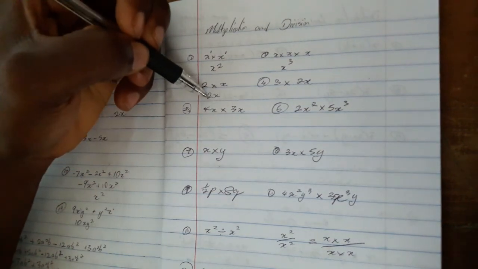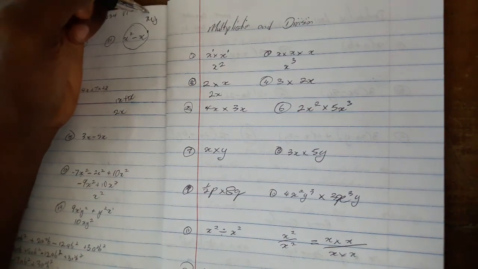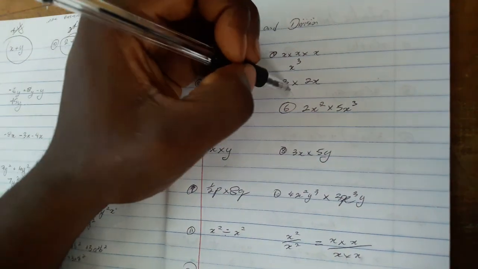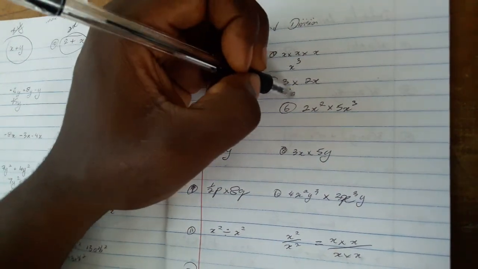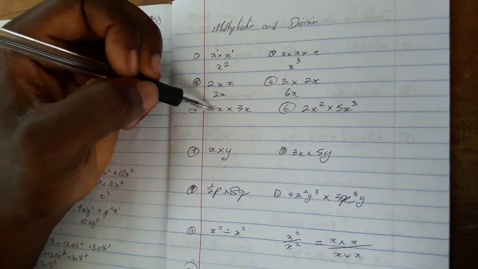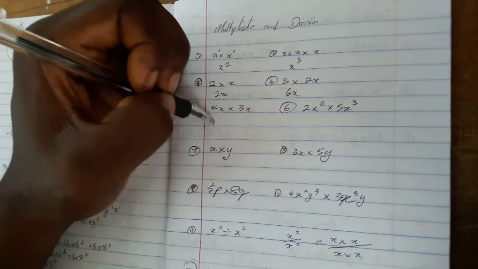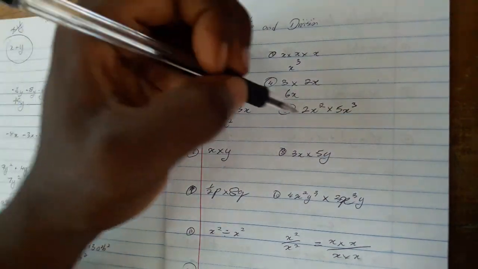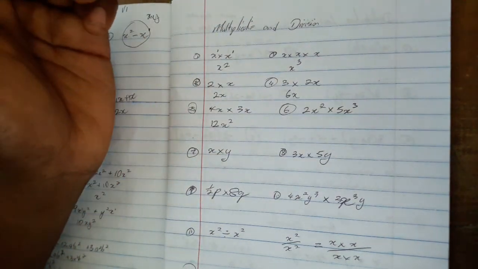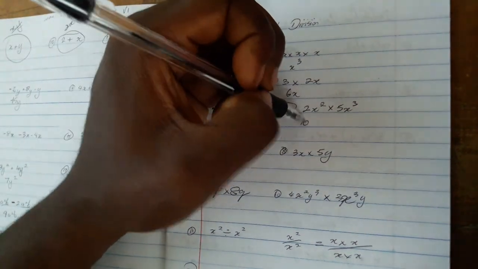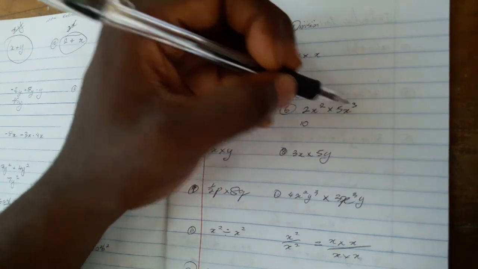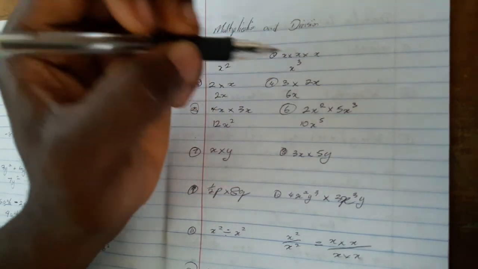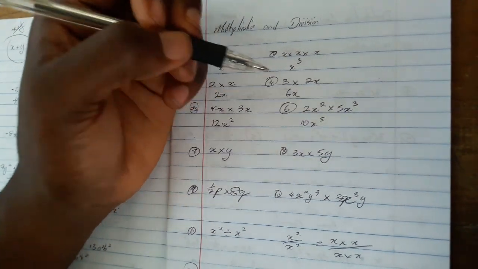So whenever you see 2x or xy or anything like that, note that there's a multiplication sign between. 3 times 2x is 6x. We multiply the number times the number. 4 times 3x: 4 times 3 is 12, and x times x is x squared. Simple. 2 times 5, you should stop and try to solve it. 2 times 5 is 10. x squared times x to the third power is x to the 2 plus 3, which is 5. So we add the powers when we're multiplying.